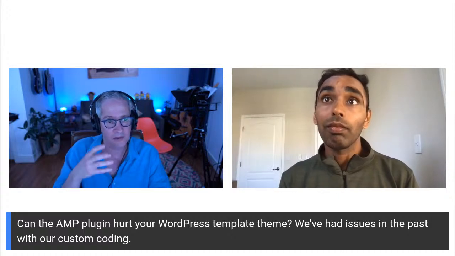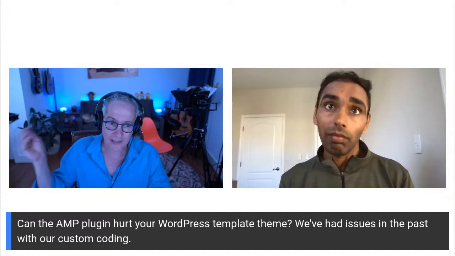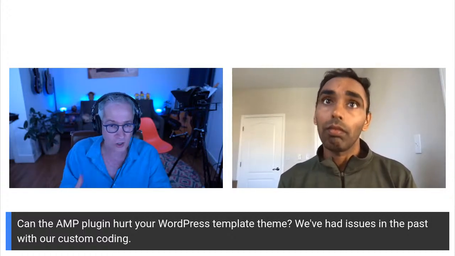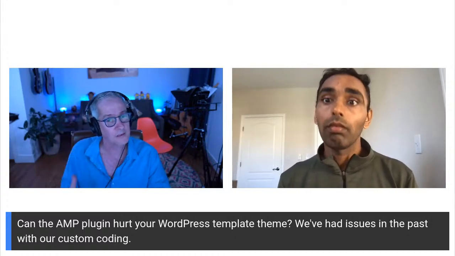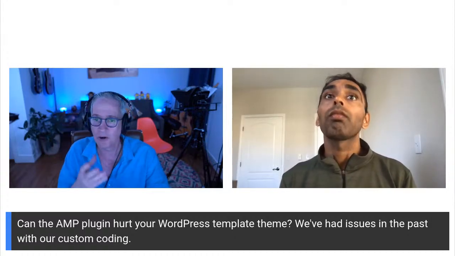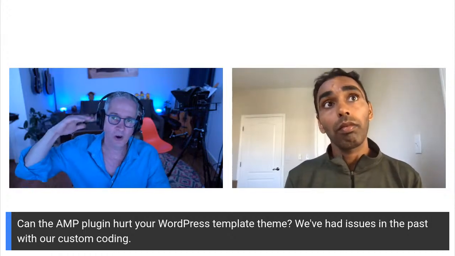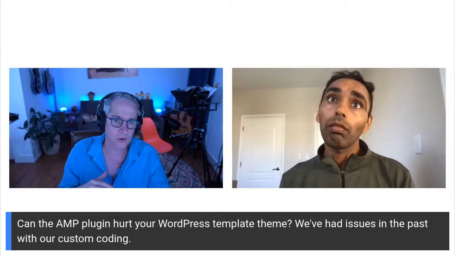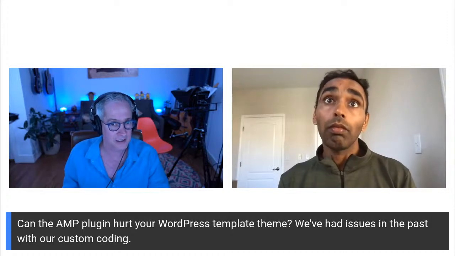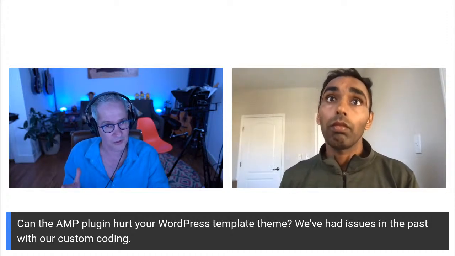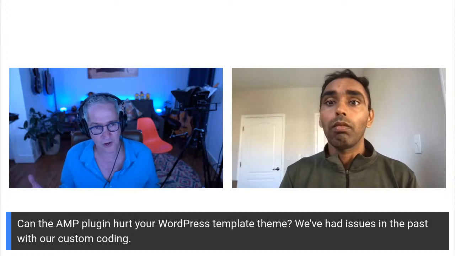So if you're using the AMP plugin and you add something to your site that is not allowed by AMP, the AMP plugin is going to strip it out. And therefore, your theme is going to look broken. For example, you have a maximum of 75 kilobytes of CSS that you can use on a page. If your theme adds 200 kilobytes of CSS, the AMP plugin is going to remove it. Therefore, the page is going to look awful.